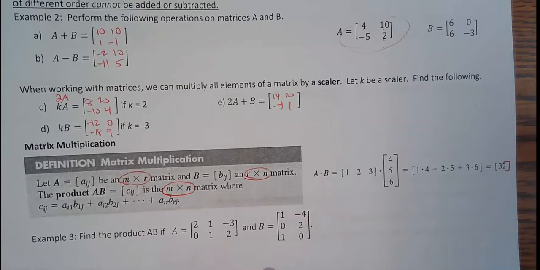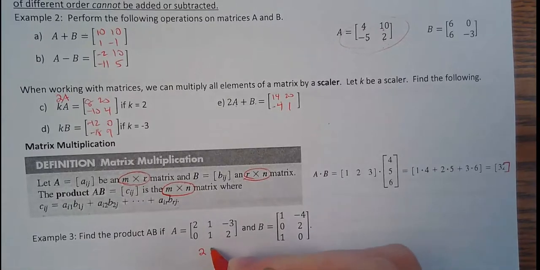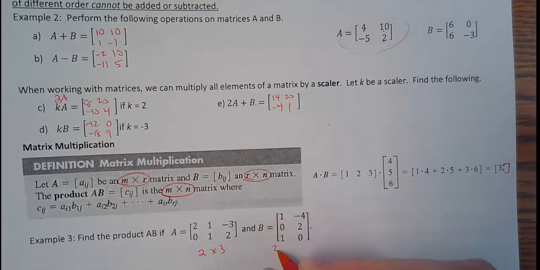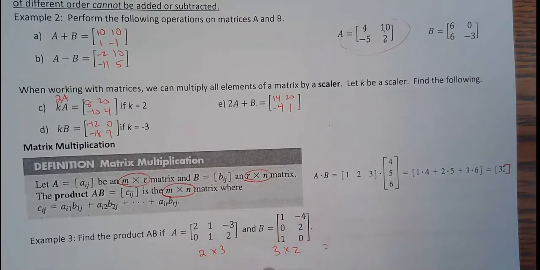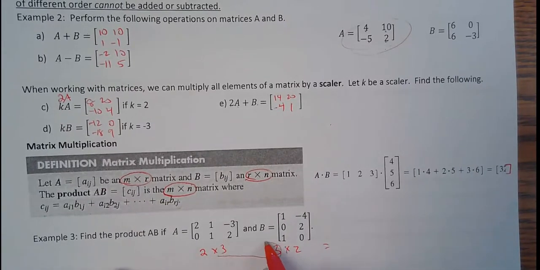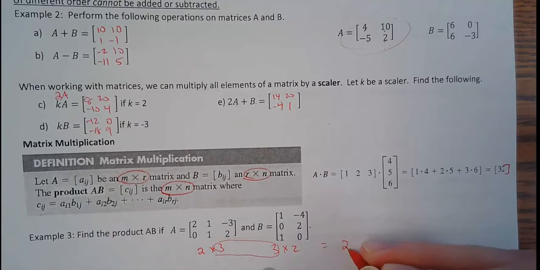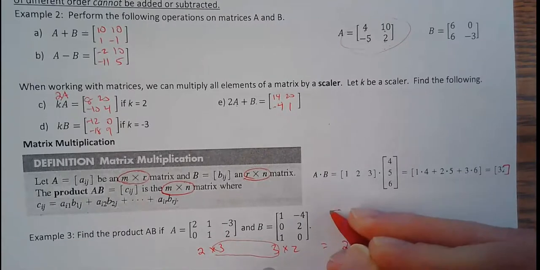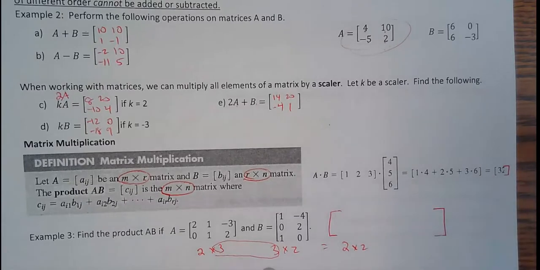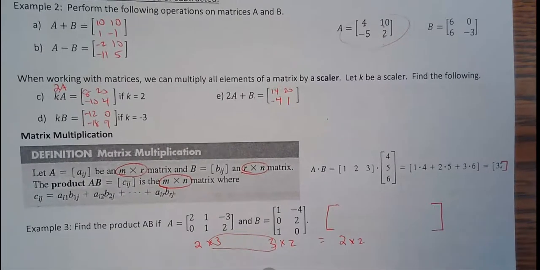So on this one right here, the order of this one is 2 by 3. The order of this one is a 3 by 2. That means my answer is going to be, basically wipe these out, a 2 by 2. So my answer is going to be a 2 by 2, but I'm going to leave a ton of space here, and we can simplify this.